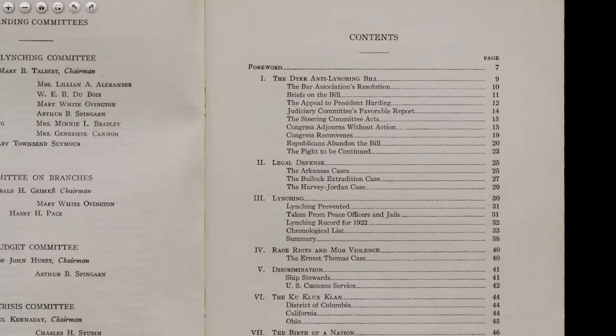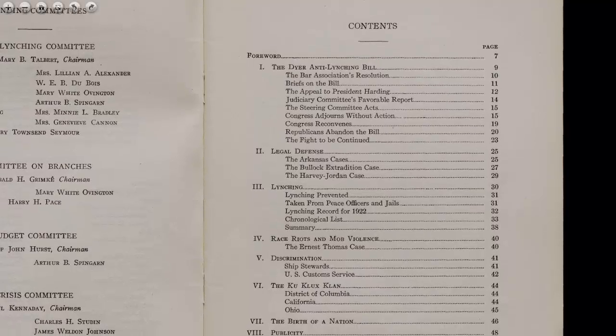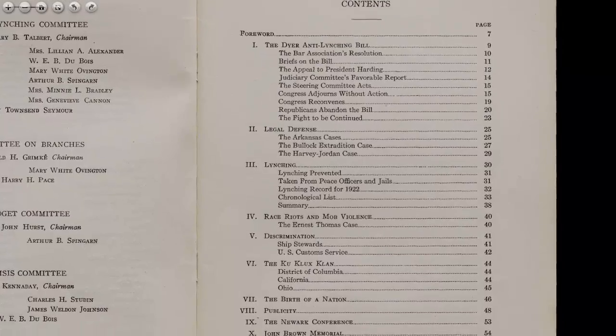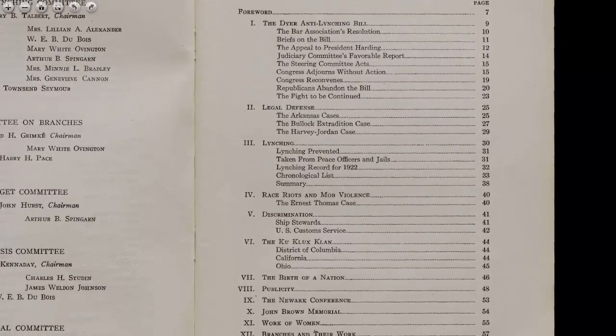Very much, the early NAACP had a very legislative look, I suppose, on campaigning for civil rights and fought a lot of legal battles, as this report shows. Really, you can see here, a big section based around the anti-lynching bill, and also reporting on some other key issues in fighting for equality for African American peoples.